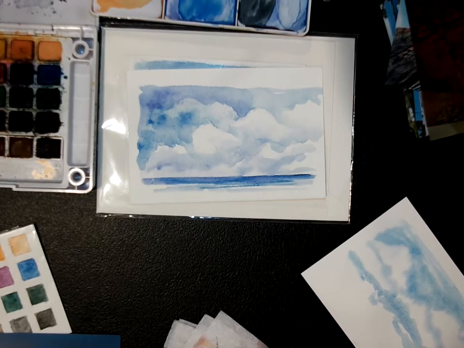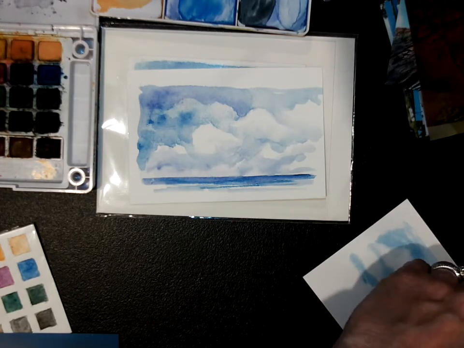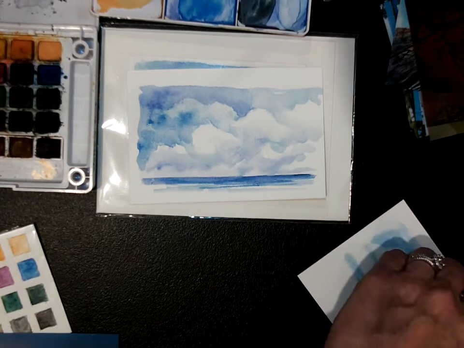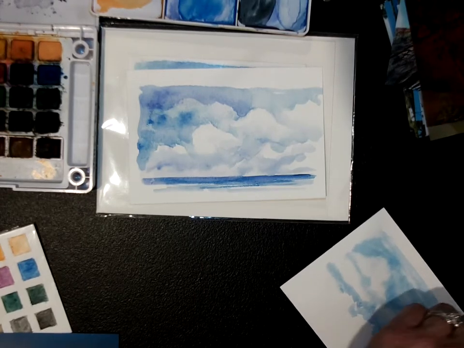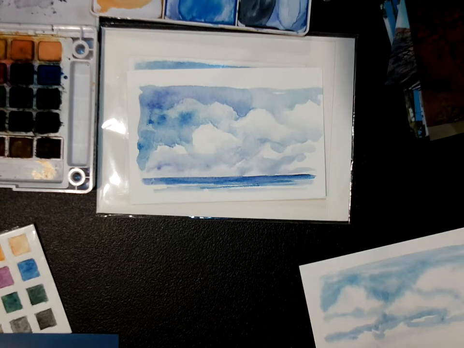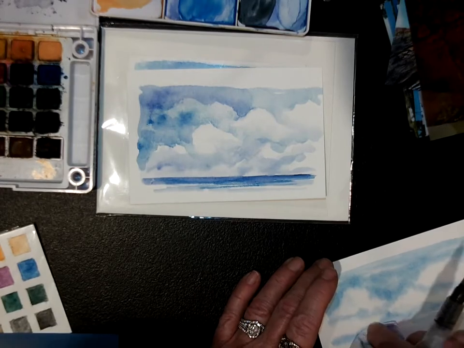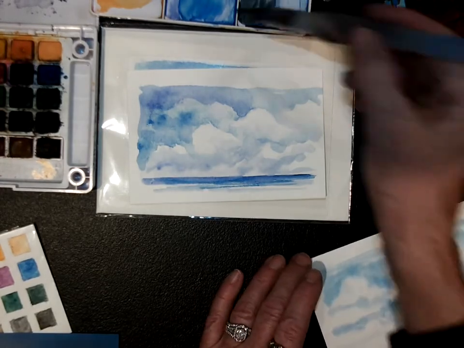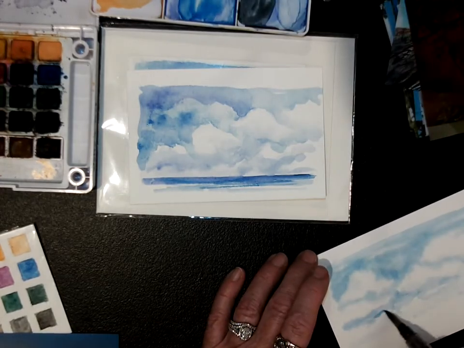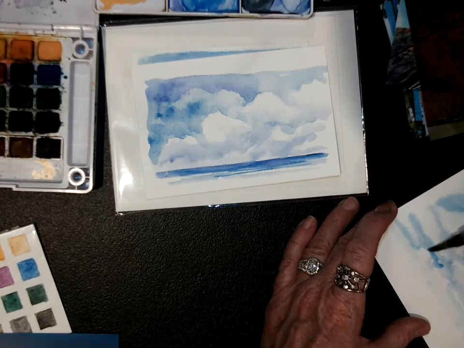My paper's already drying because it's not bleeding down here. But I can lift off a little bit better because it's wet on wet. So if I get down here and it's too hard of an edge, then I can just lift it up a little bit. It might be a little more forgiving if you're painting on wet paper. But you just have to know it's going to bleed.